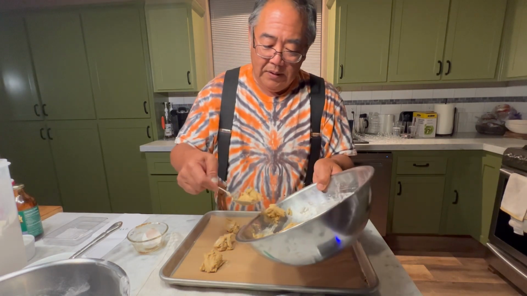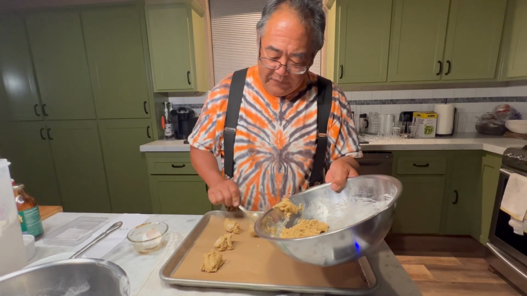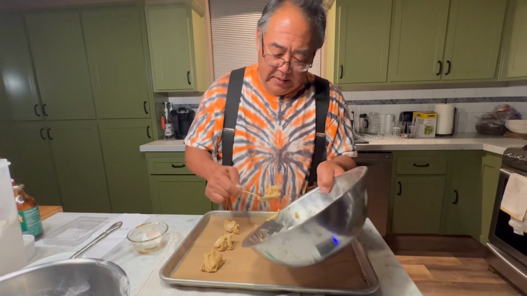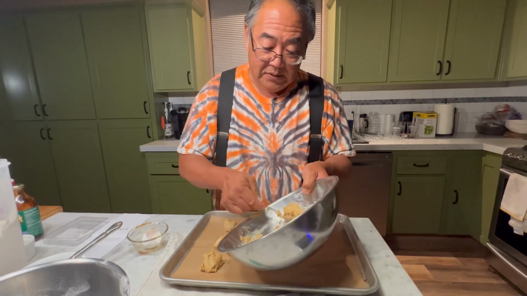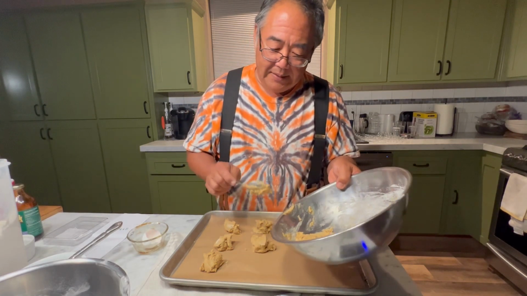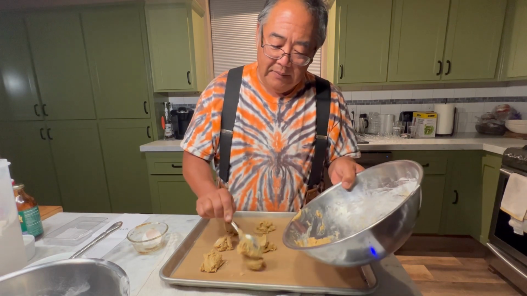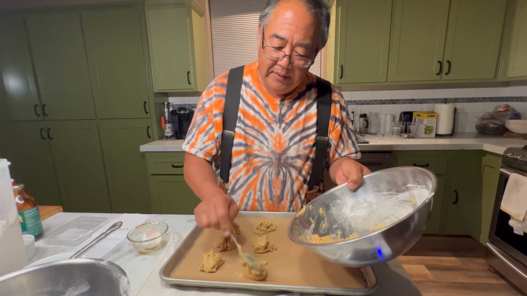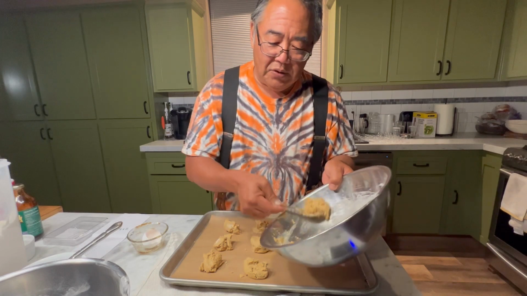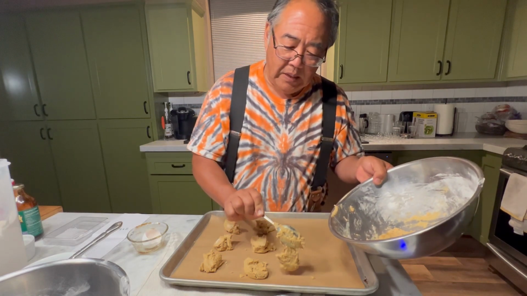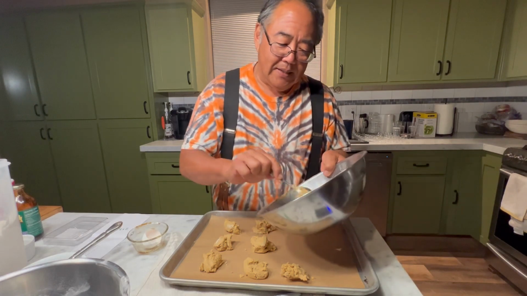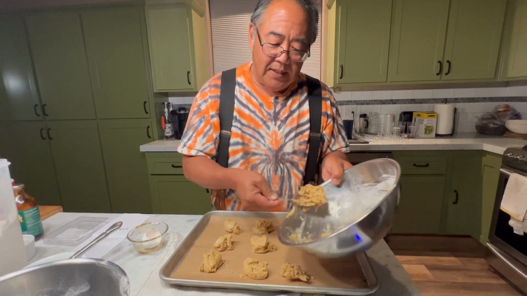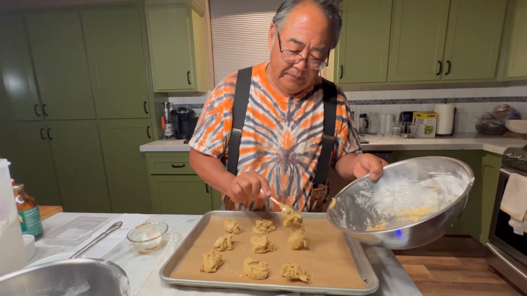Again, you have to think about it if you add, let's say, butterscotch chips to this, or you add almonds, or walnuts, or different things like that. The consistency needs to be like this in order to have the right texture when you're done, okay? If you try to make it too dry, then it won't turn out good.